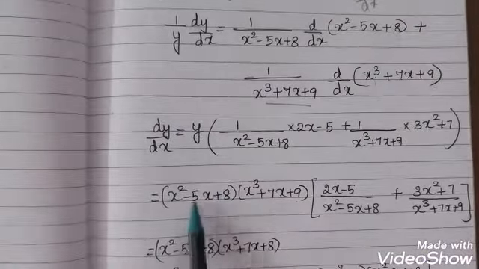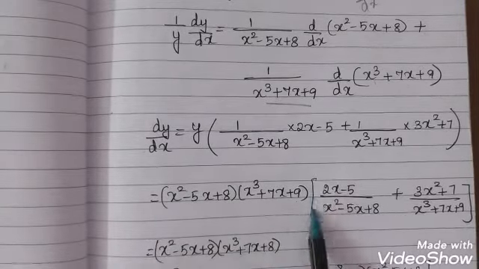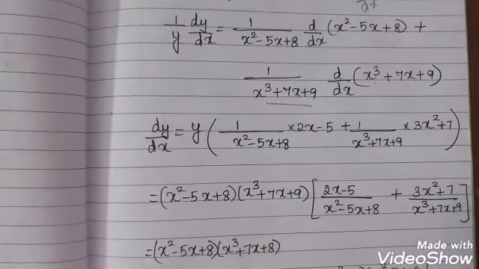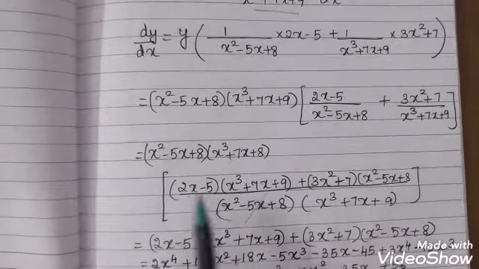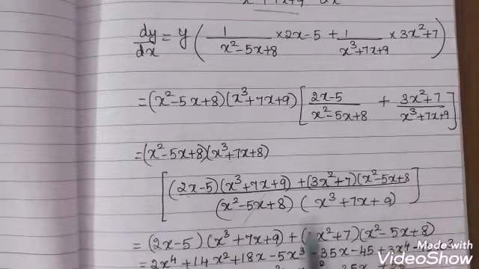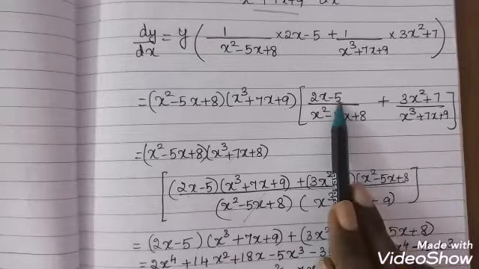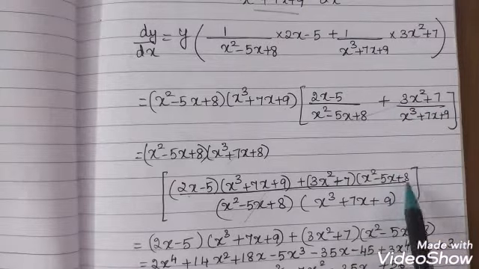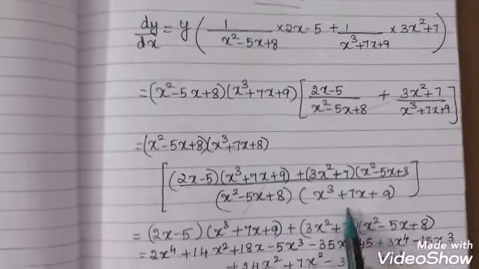Now what is your y? Your y is nothing but the question itself, x squared minus 5x plus 8 into x cube plus 7x plus 9. So I have just rewritten it as 2x minus 5 divided by x squared minus 5x plus 8 plus 3x squared plus 7 divided by x cube plus 7x plus 9. Got it? I can just cross multiply by taking the LCM here. When I cross multiply, you will have 2x minus 5 into x cube plus 7x plus 9 plus 3x squared plus 7 into x squared minus 5x plus 8, divided by x squared minus 5x plus 8 into x cube plus 7x plus 9.